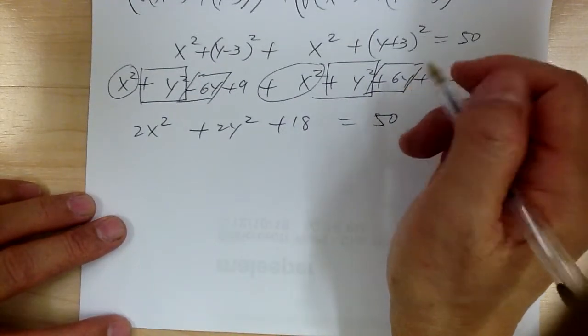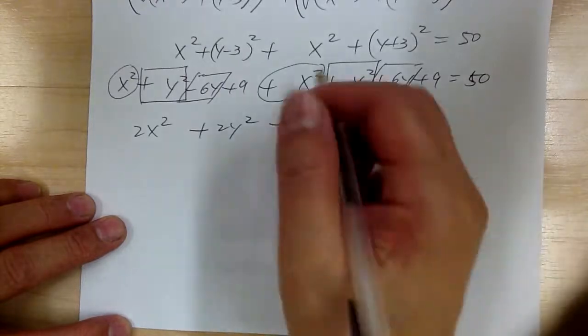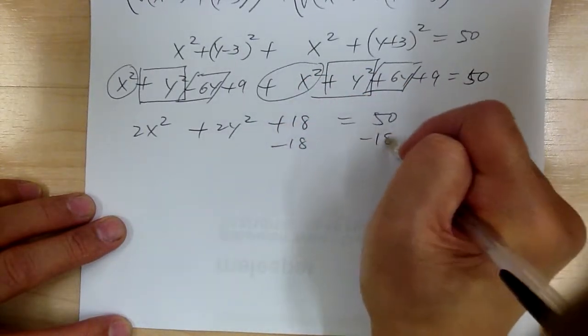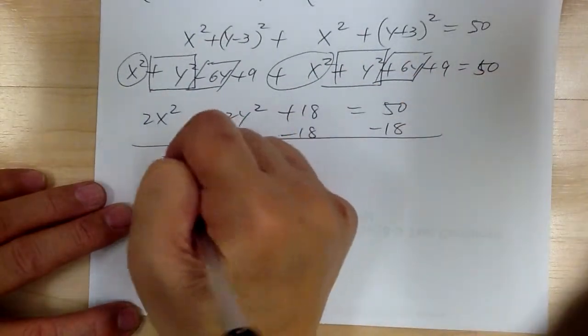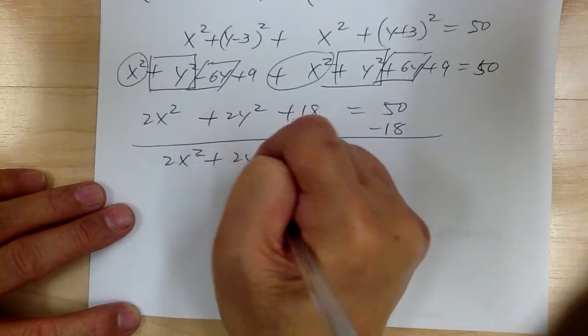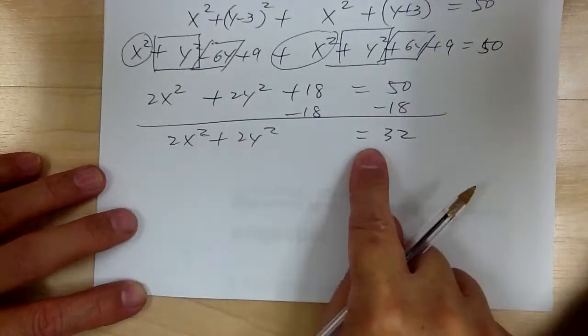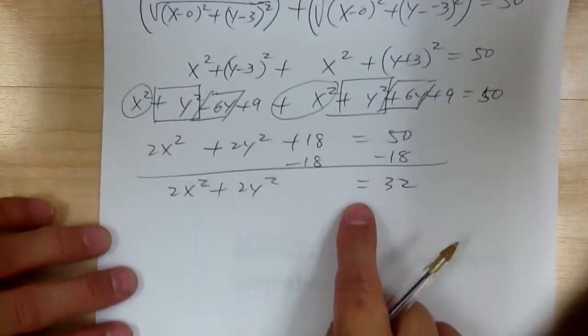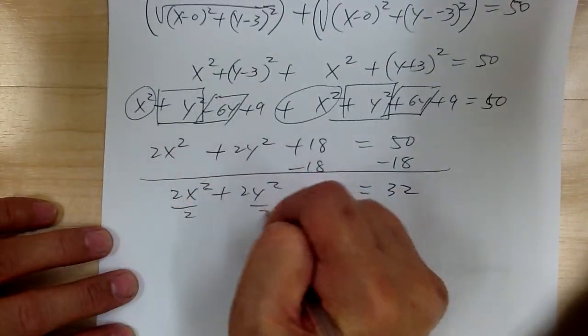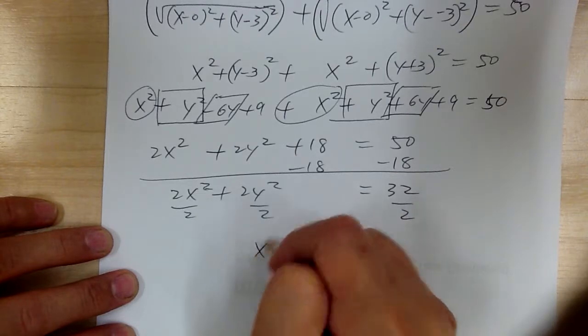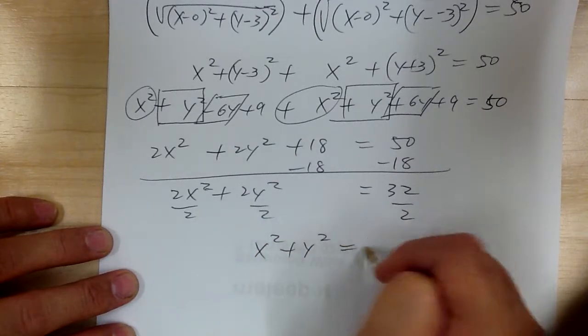And I'm going to move the number to the other side, so minus 18, minus 18. So I get 2x squared plus 2y squared equal to 32. And you want to simplify, you want to lower the number as much as you can, so divide by 2. So you get x squared plus y squared equal to 16.